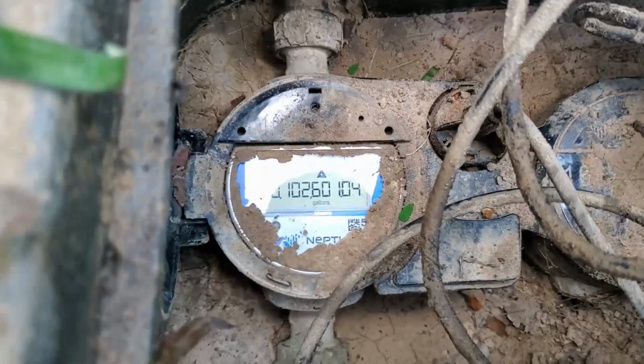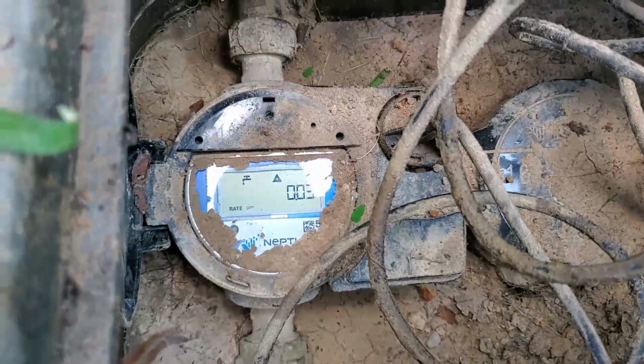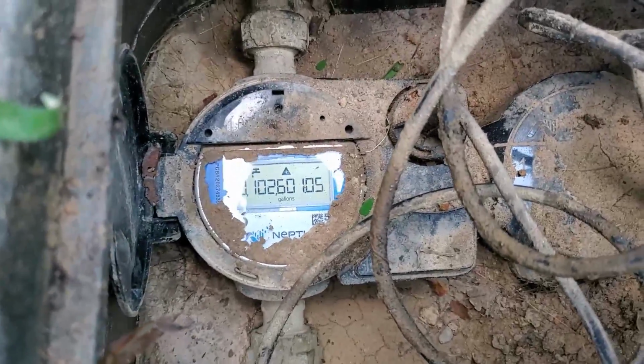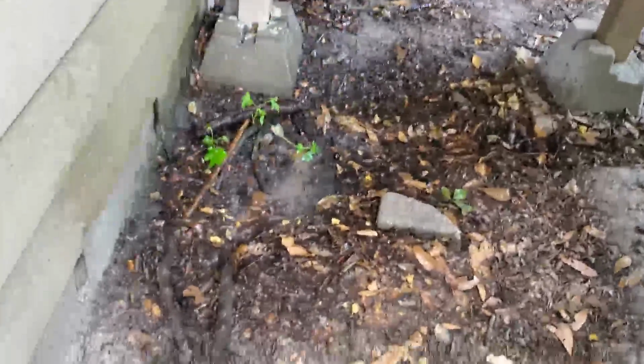A lot of mosquitoes out here. Oh boy. So that is 0.03 gallons per second or whatever that is. Now, watch what happens. I mean, this is not complicated. So this should be on, and so the water comes.